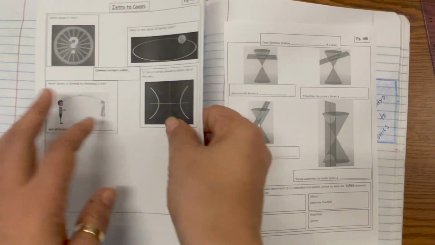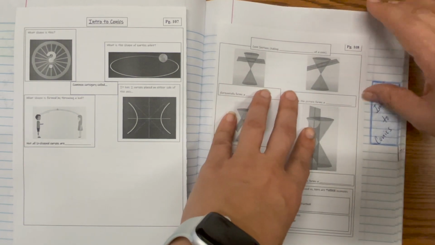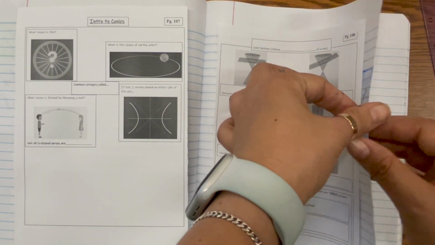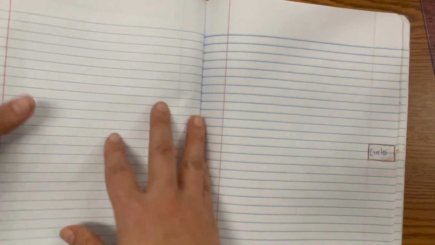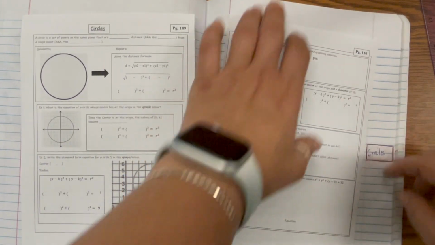Intro to Conics. Again, stay away from this margin. When you glue them in, stay away from that margin. And you're just going to follow this process all the way through, okay? So I'll do it to the first double page. Circles, stay away from this margin. Stay away from this margin.